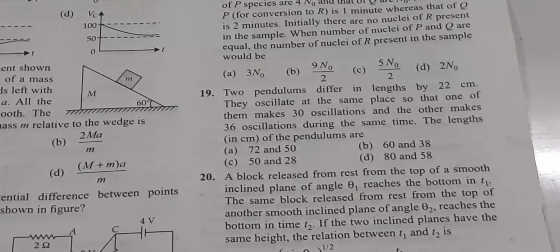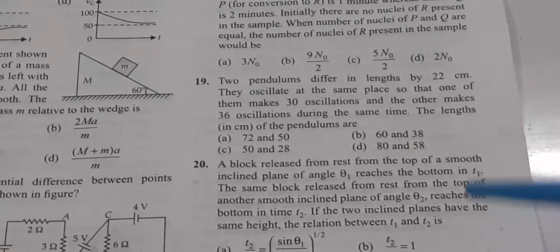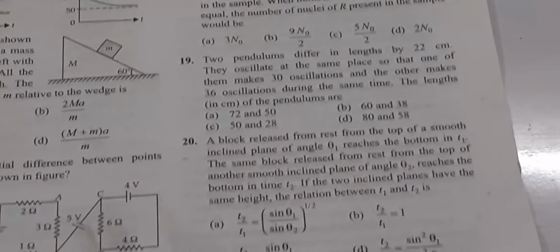Now, question number 19. Two pendulums differ in length by 22 centimeter. They oscillate at the same place so that one of them makes 30 oscillations and the other makes 36 oscillations during the same time. We have to find the lengths in centimeter of the pendulums, that is, we require to find the length of the pendulums for each case.